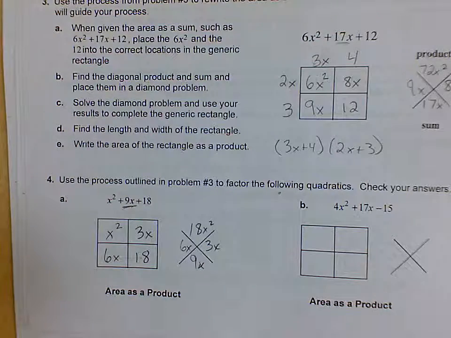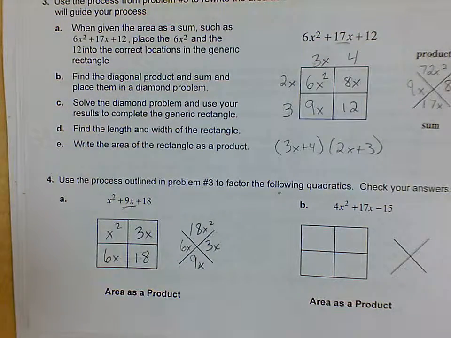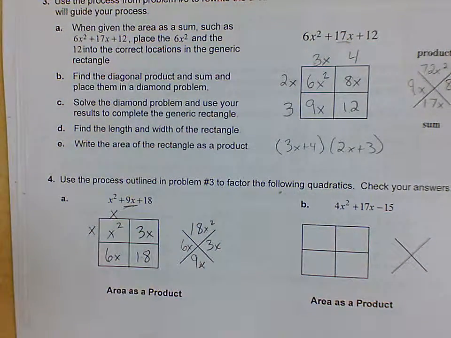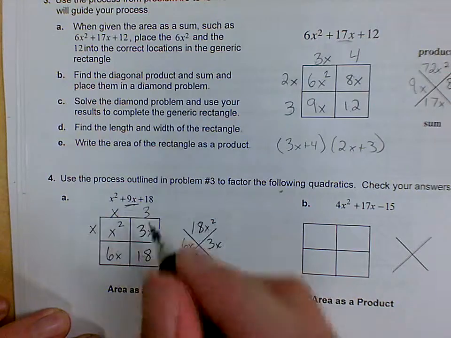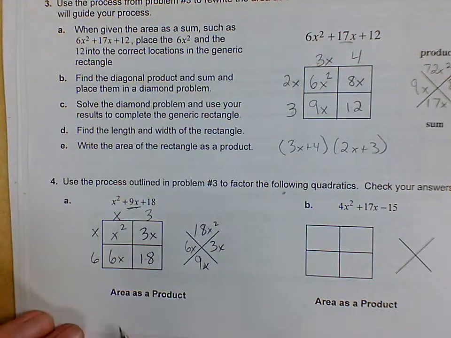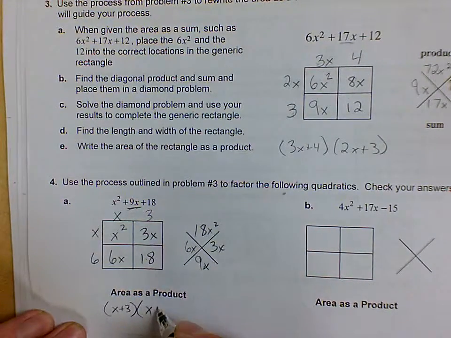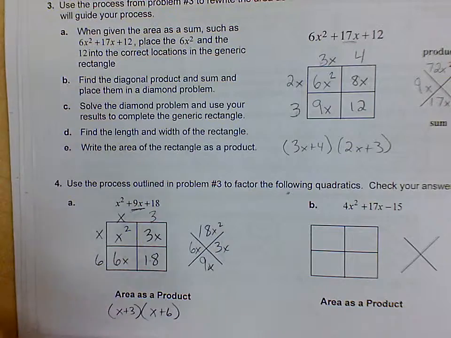Right, this one's a little bit easier here. So how do I multiply to get x squared? There's only one way to do it. It's going to be x and x. Since they're both the same thing, we don't have to worry about which one goes where. Okay, x times what number equals 3x? That'll be 3. And x times what number equals 6x? That'll be 6. So my area as a product is now going to be x plus 3 times x plus 6. And if you wrote down x plus 6 times x plus 3, that's the same exact thing, and that is okay.